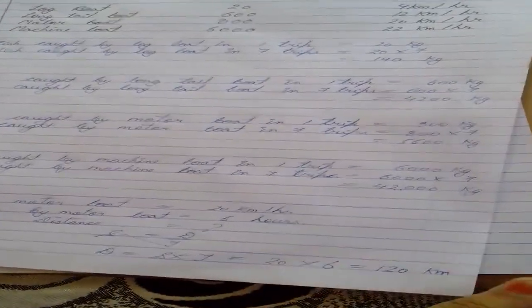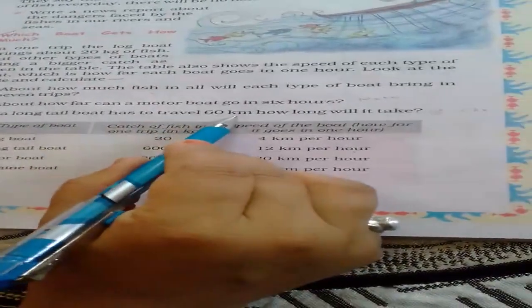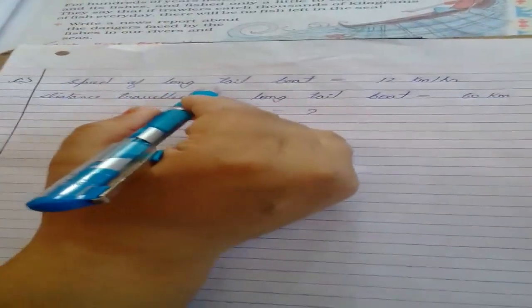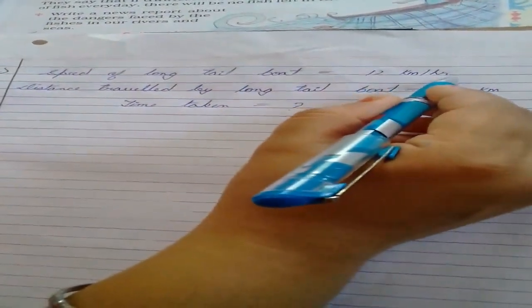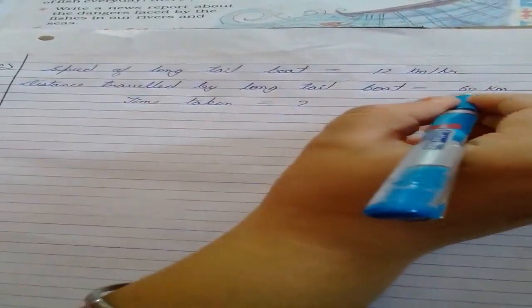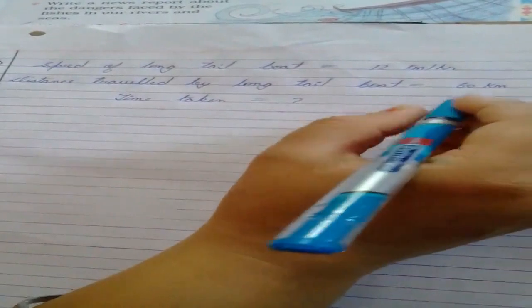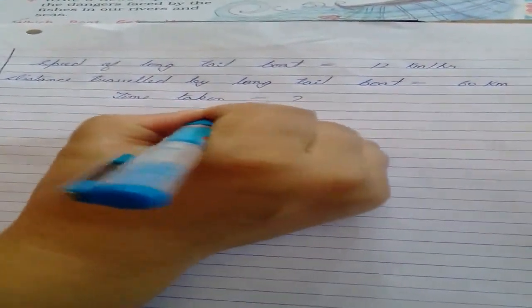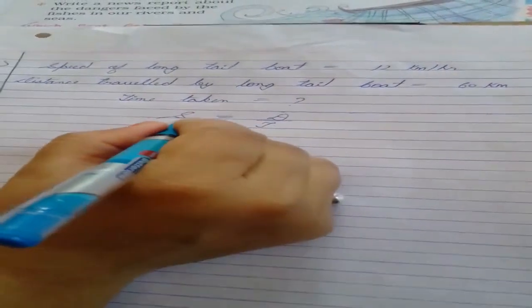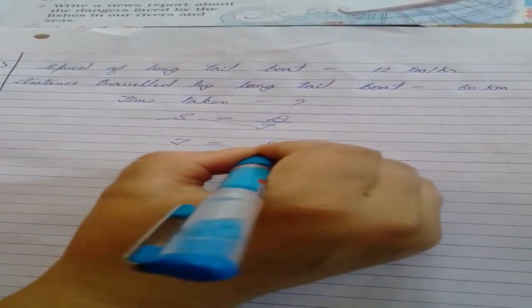Okay children. Next question is, if a long tail boat has to travel 60 km, how long will it take? See in the table, the speed of the long tail boat is given as 12 km per hour. It is given that the distance travelled by the long tail boat is 60 km, and we have to tell how much time it will take to travel this 60 km. Again we will use the formula speed is equal to distance upon time. Since we have to calculate the time taken, we will interchange the position of speed and time. So time is equal to distance upon speed.